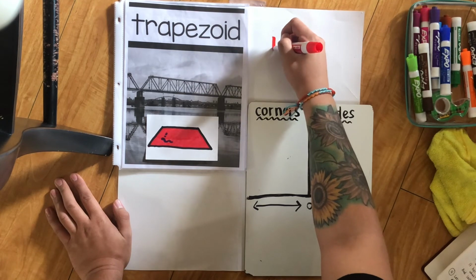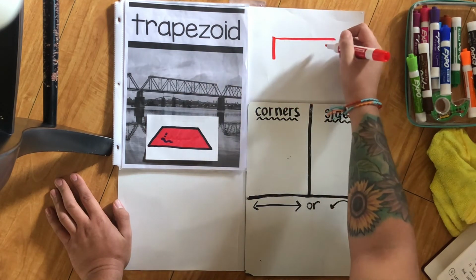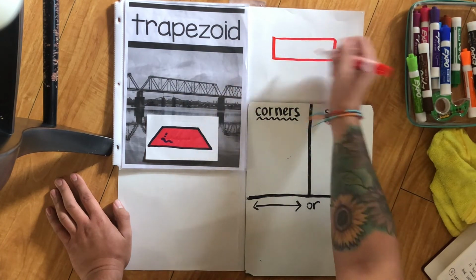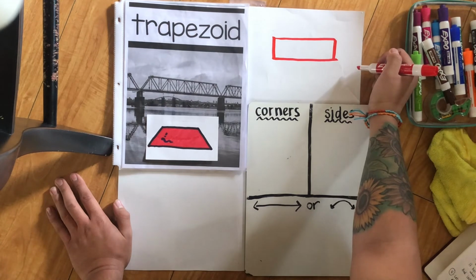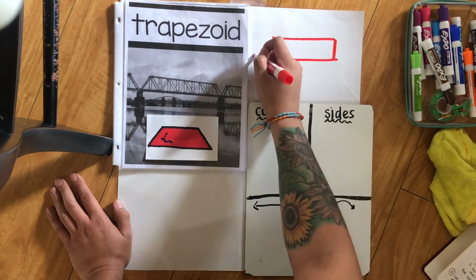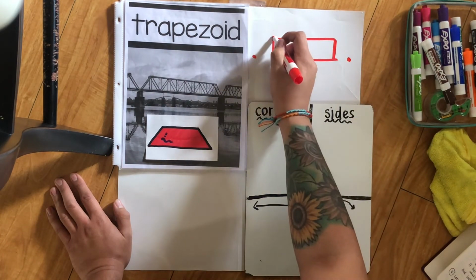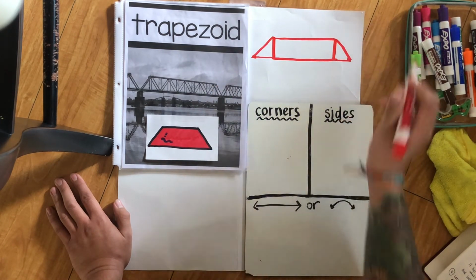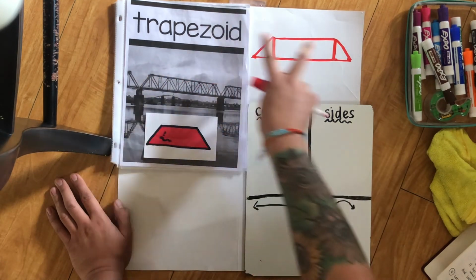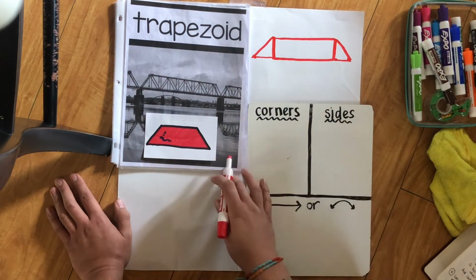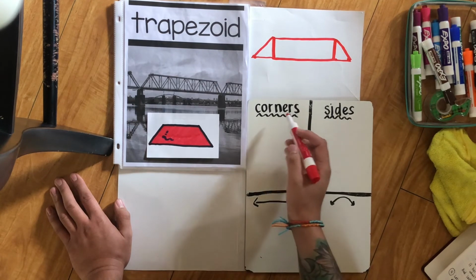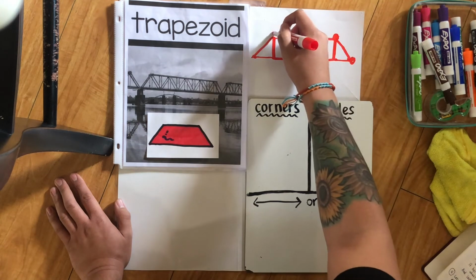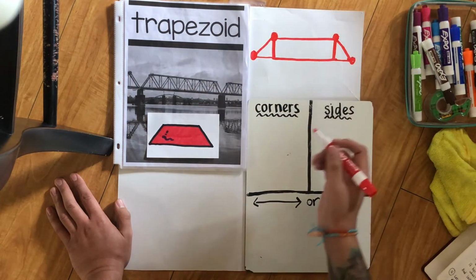Easy way to draw a trapezoid is one rectangle. So a rectangle is two short sides, two long sides. And then, once we have the rectangle, we're gonna draw a triangle. Two triangles on each side. One triangle, two triangles. So a trapezoid can be made with two triangles and one rectangle. Now that we drew it, let's count the corners. 1, 2, 3, 4 corners.